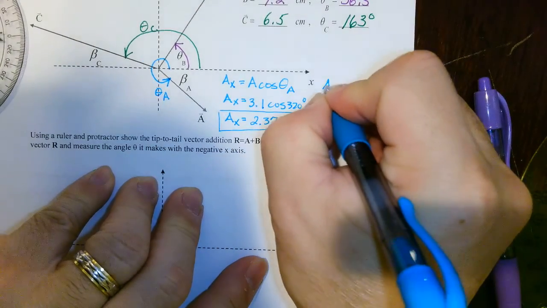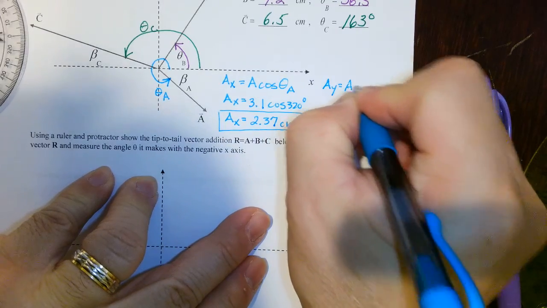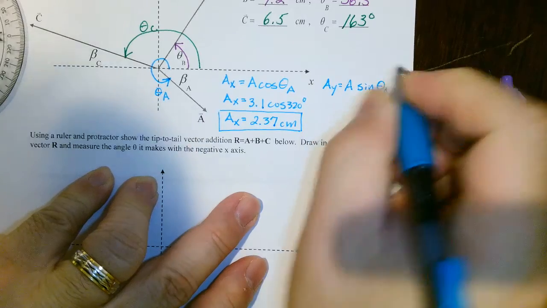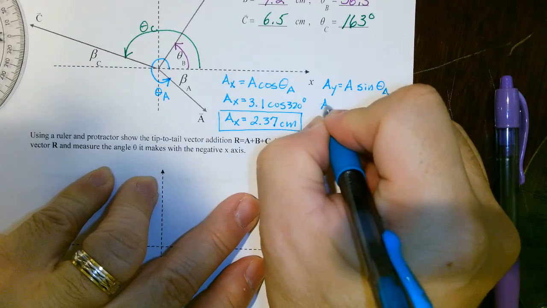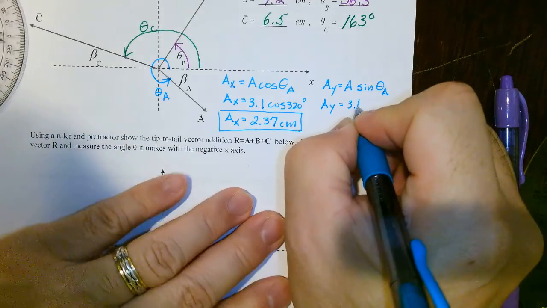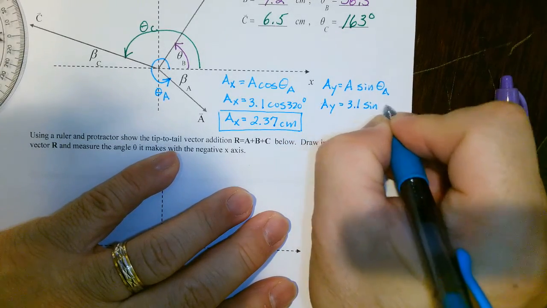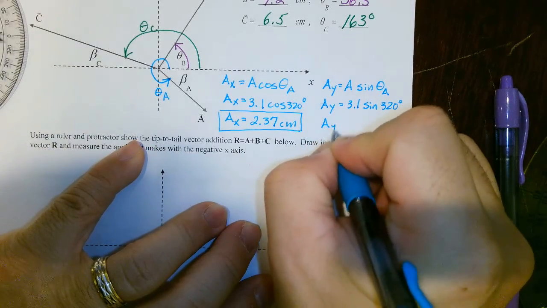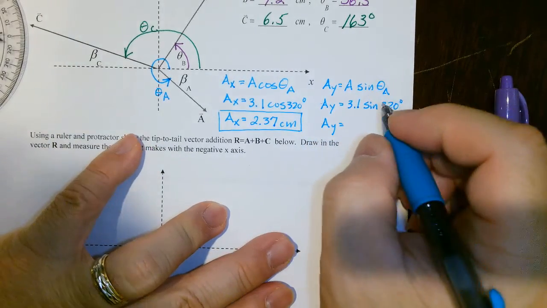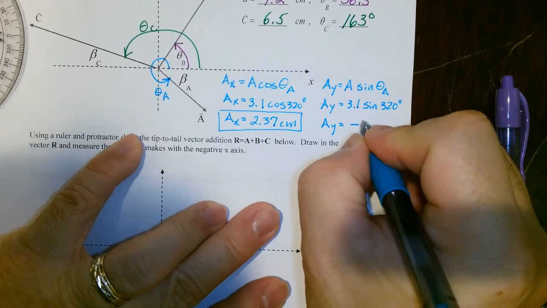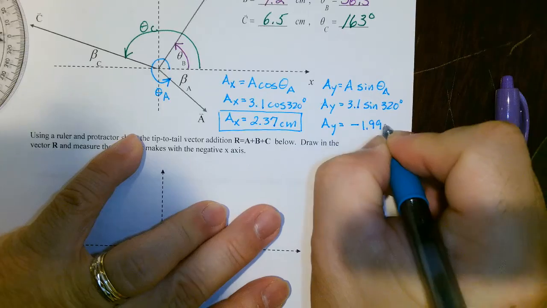Now your AY is equal to A times sine of theta A. So AY is equal to 3.1 times sine of 320 degrees. My AY comes out to, I believe, negative 1.99 centimeters.